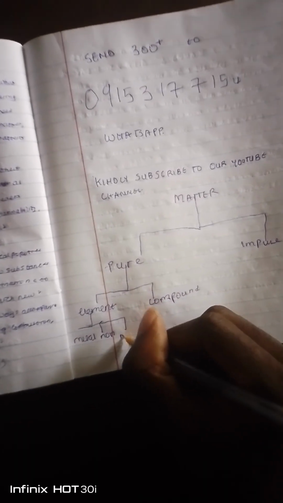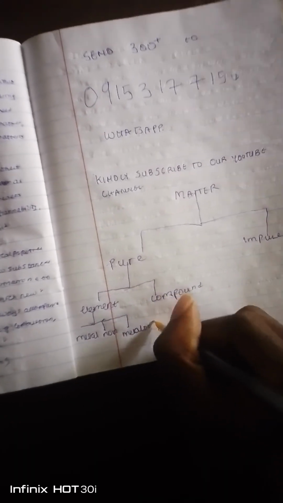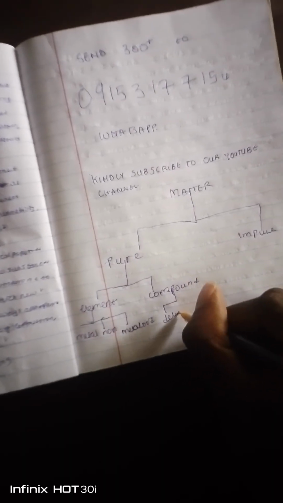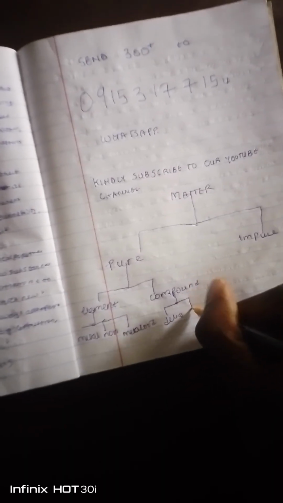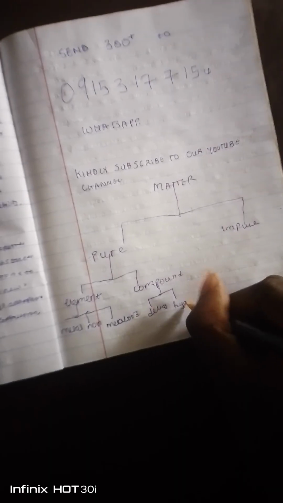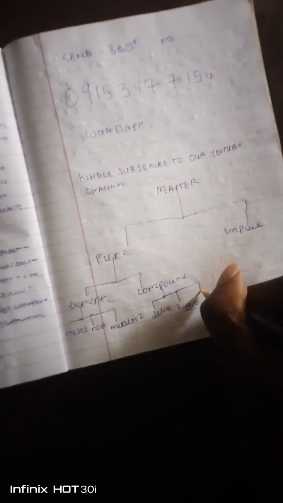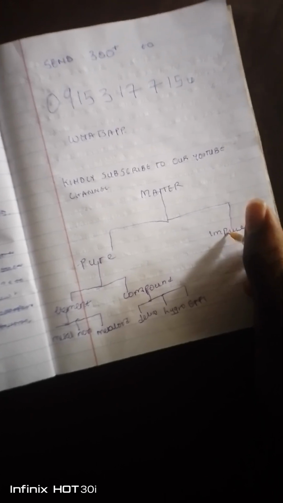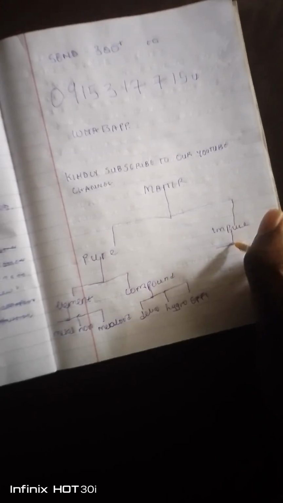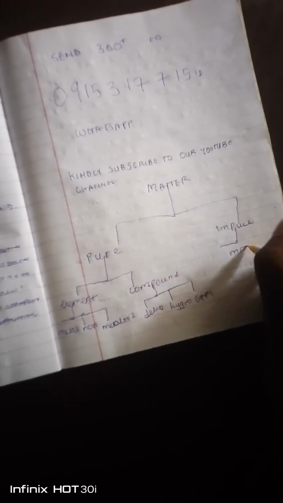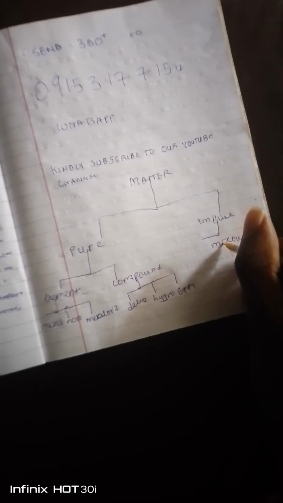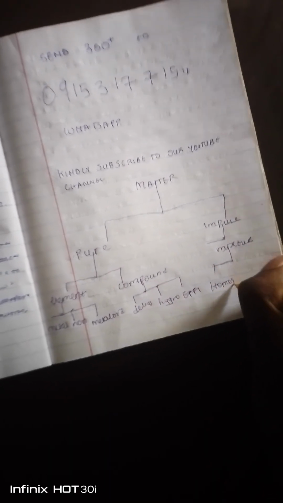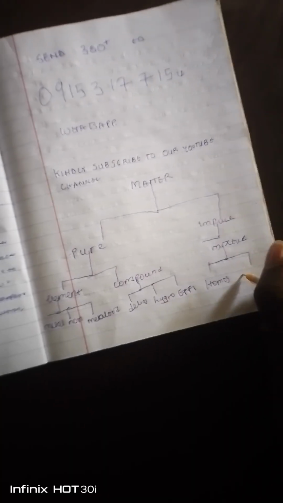Metalloid. Compound is divided into deliquescent, hygroscopy, and efflorescence. Then impure is talking about mixture. Mixture is divided into homogeneous and heterogeneous.